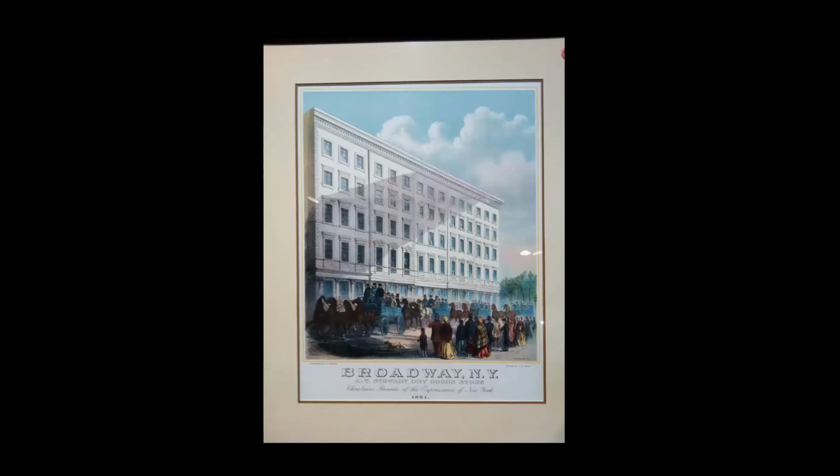So this is Stewart's, and you may be underwhelmed when you see it, but for its time, at 5 stories, it was, believe it or not, tall. It was right next to City Hall Park, and it was made out of marble, which was still a pretty expensive, rare material. You'll recall that City Hall was also made out of marble.